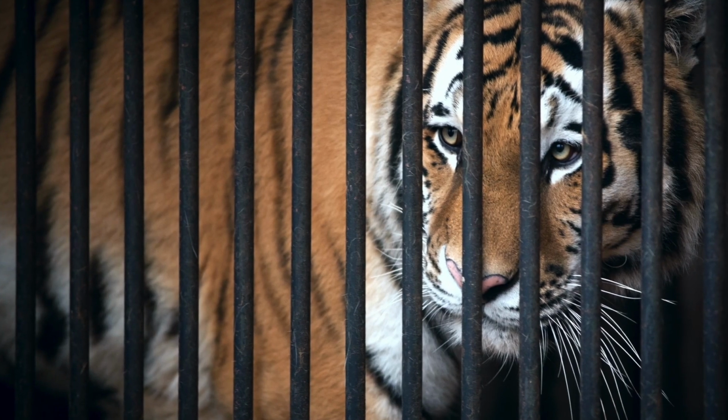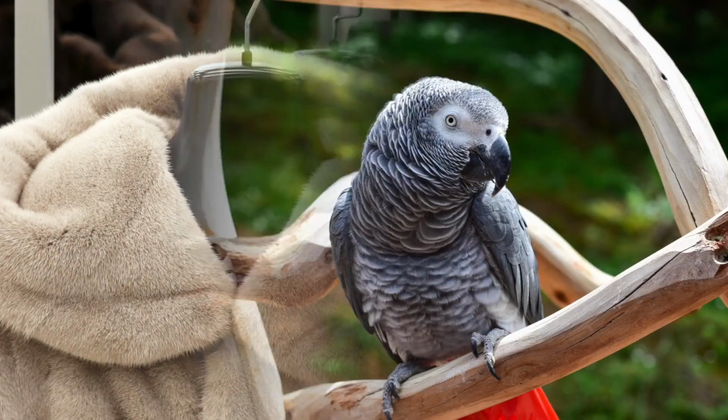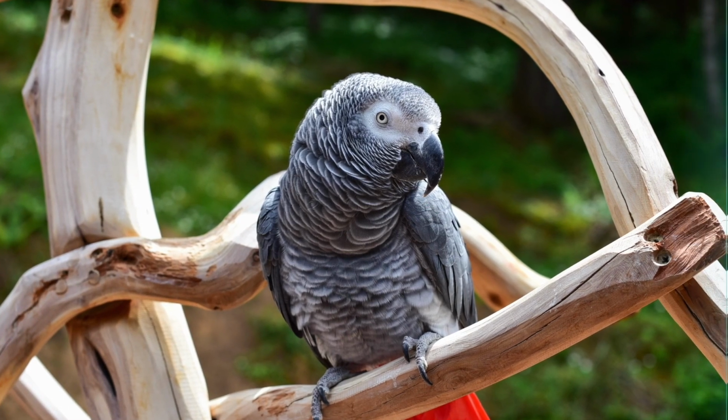In some parts of the world, animals are captured and sold not just for their meat, but their body parts or even as exotic pets. This kind of trade, especially when done illegally, can cause species to disappear even faster than habitat loss or hunting.